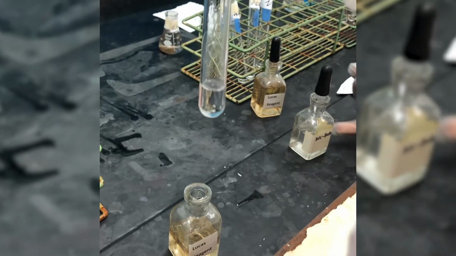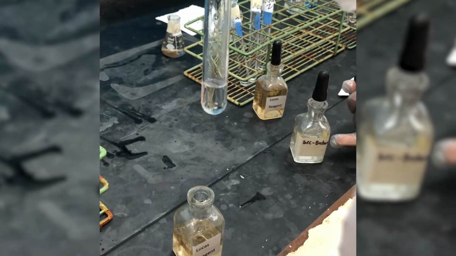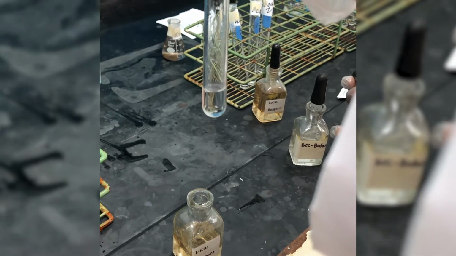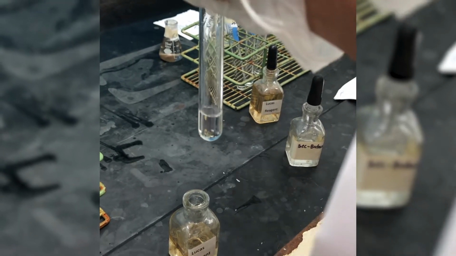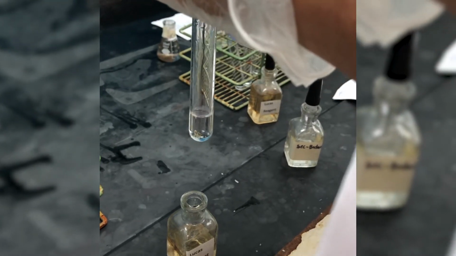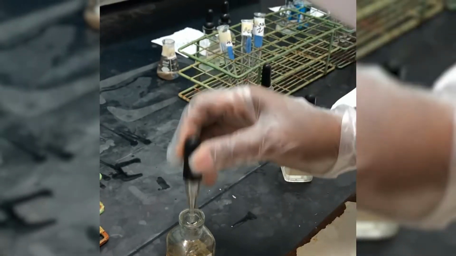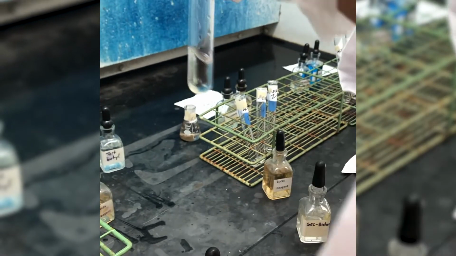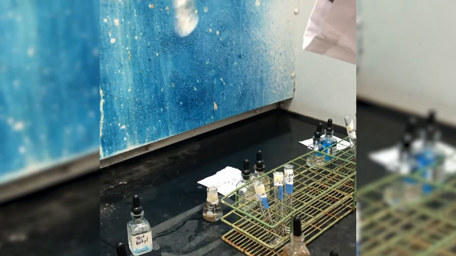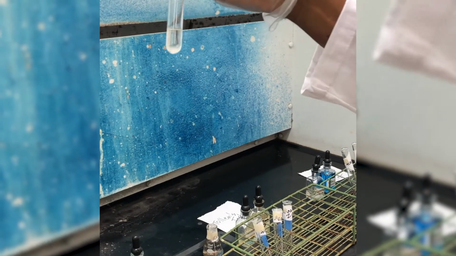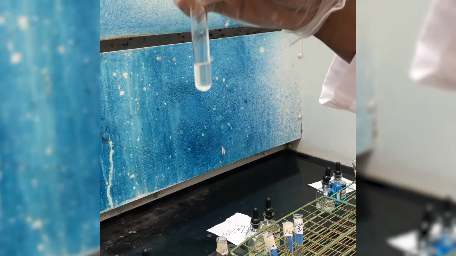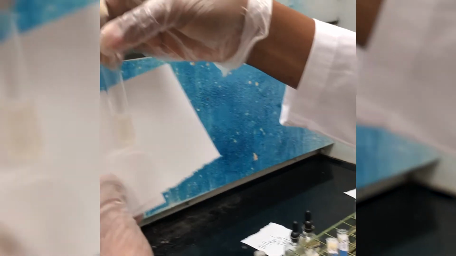So I just put in the sec-butanol. This is secondary butanol, a secondary alcohol. Now with Lucas reagent, you're supposed to see some cloudiness. It's there, it's just not very clear.